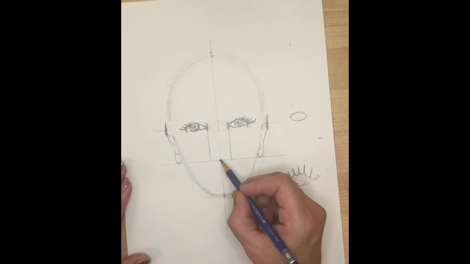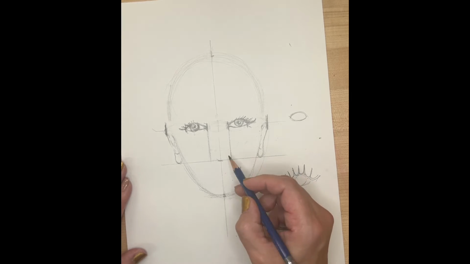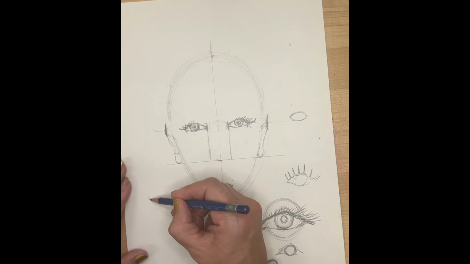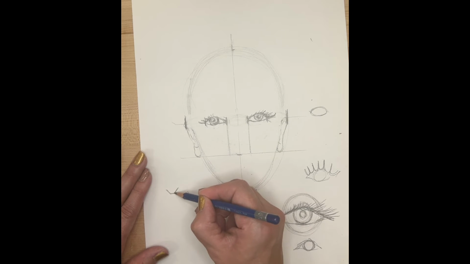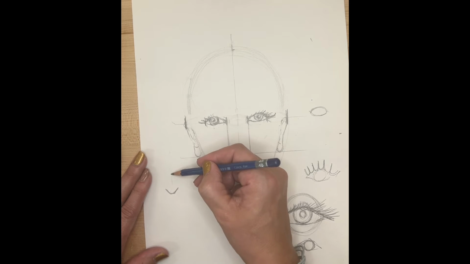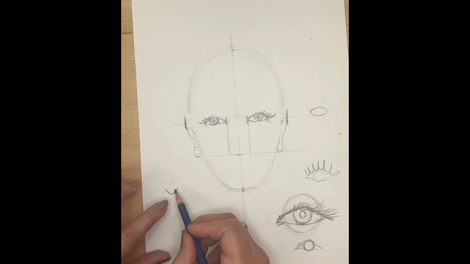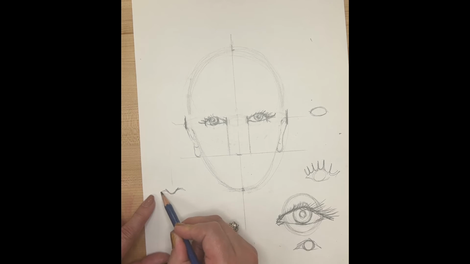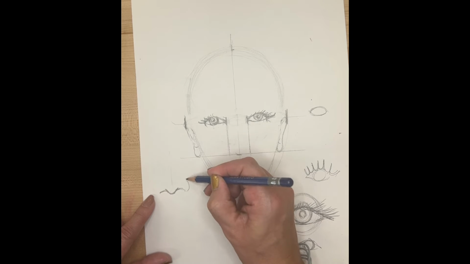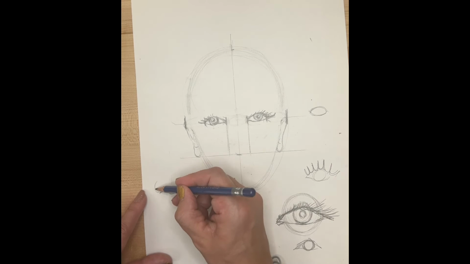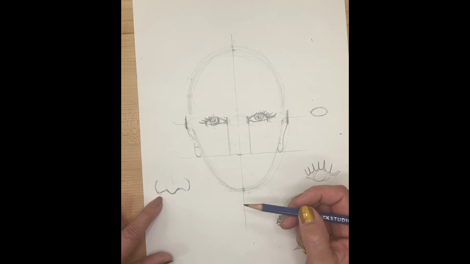So the way that we're going to draw the nose, we're going to draw the septum first. And the septum is the part of the nose that's down in between here. It goes all the way, the cartilage goes all the way through the middle of your nose, and it comes down here. And then you have a nostril on either side, and then you have the side of your nostril like that. So that's basically the shape that we're going for.